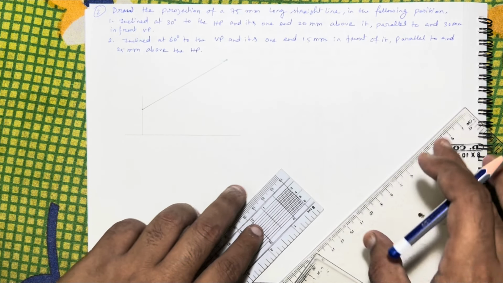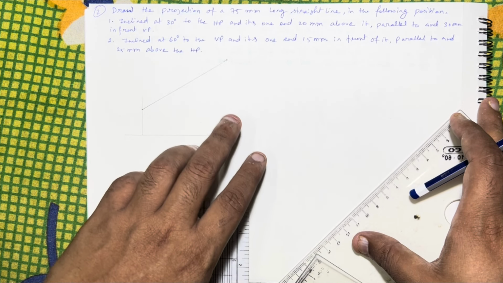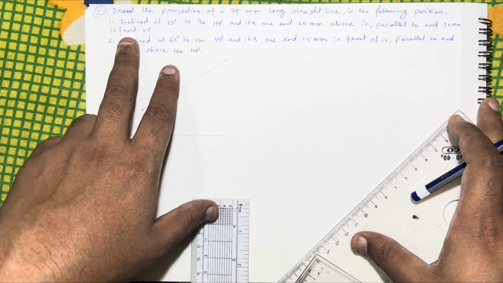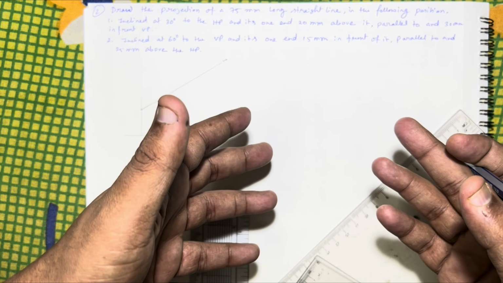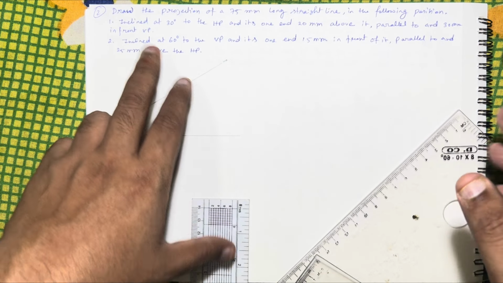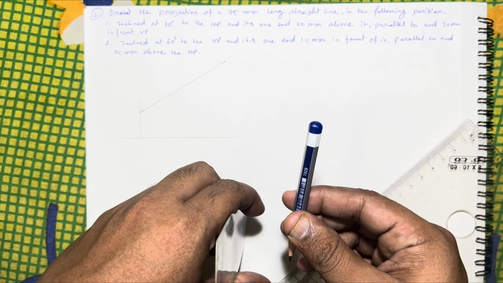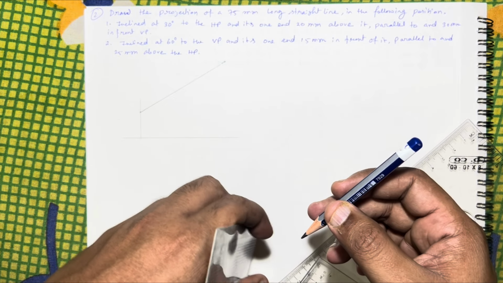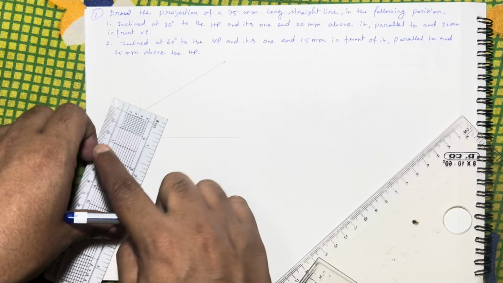This is just 75. Now 30 in front of VP. So when you see the top view, this is 30. So this is 30 when you see the top view. So this distance is 30. So you can make 30.